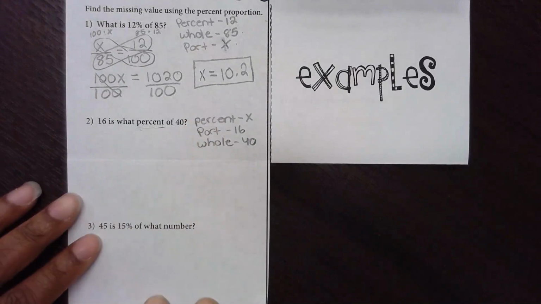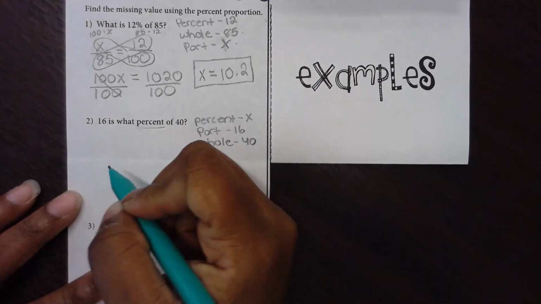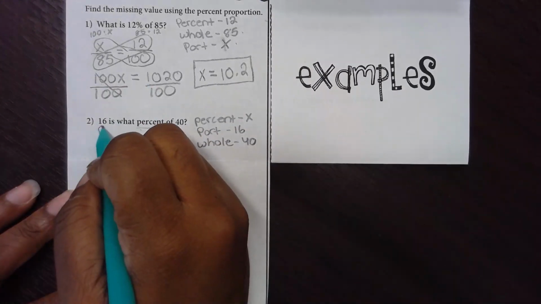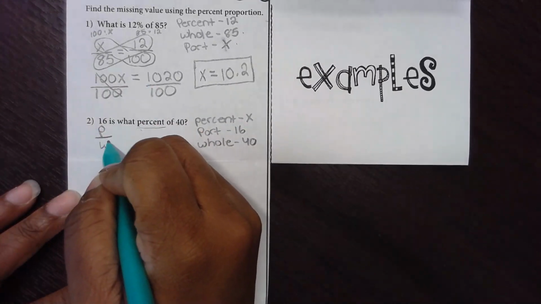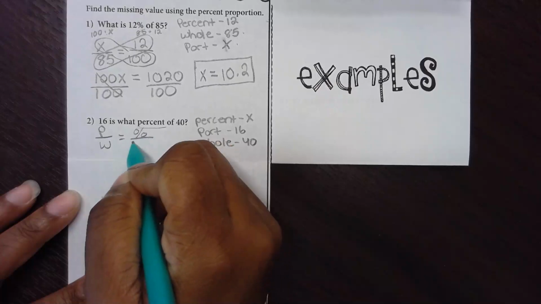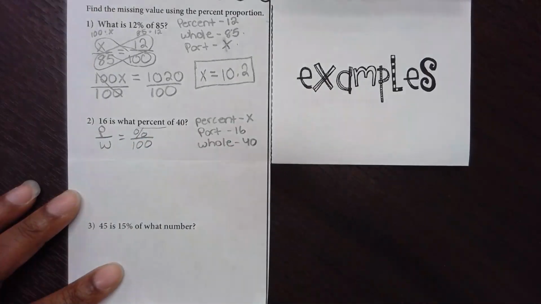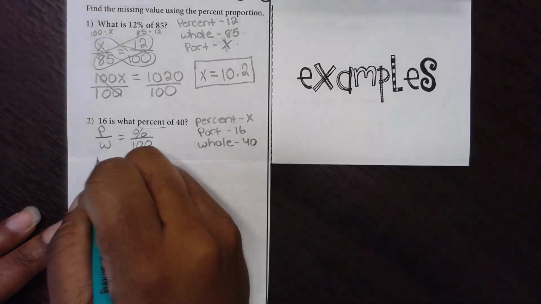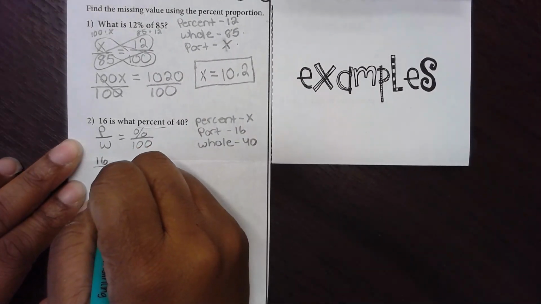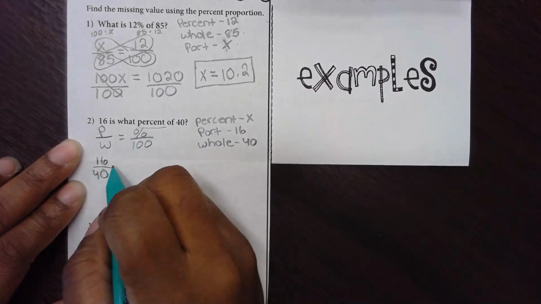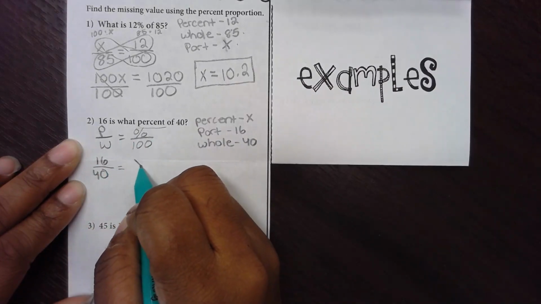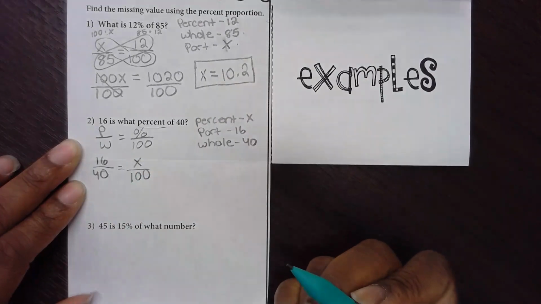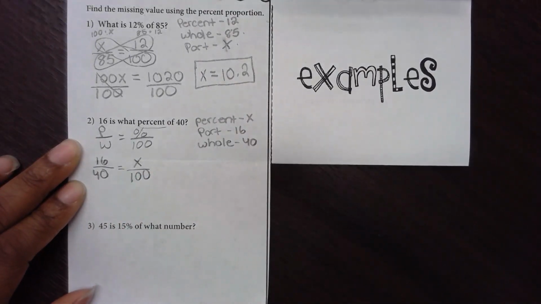So now we have labeled. Now we're going to substitute it into our proportion. Part over whole equals percent over 100. P for part, W for whole. So I'm going to plug it in. 16 over 40 equals, we don't know what the percent is, over 100. Cross multiply and divide.